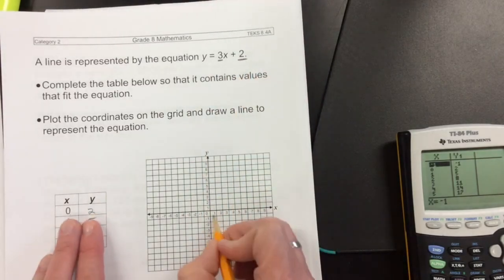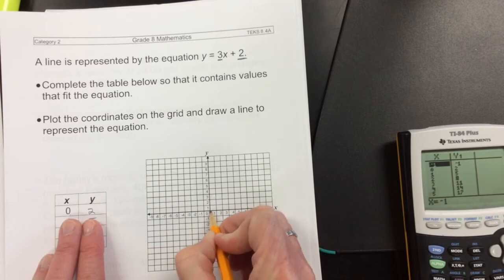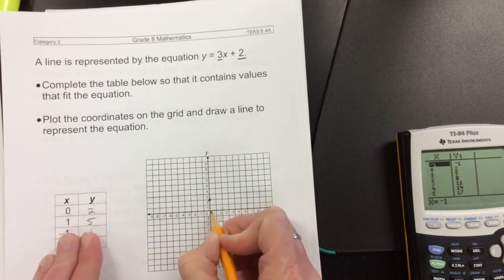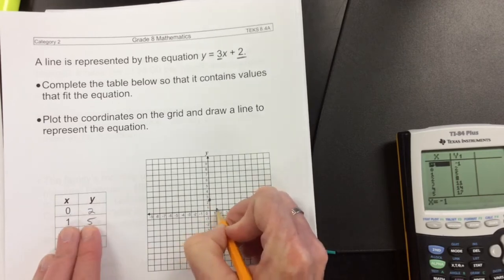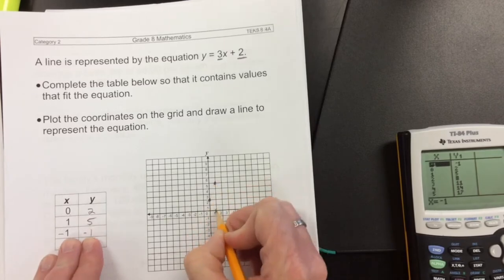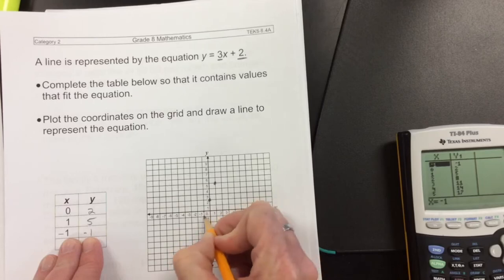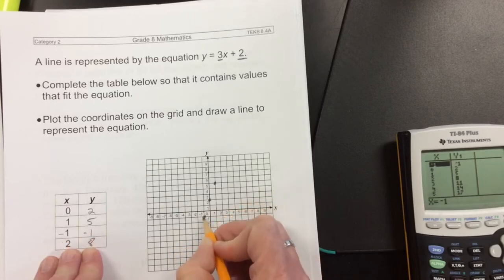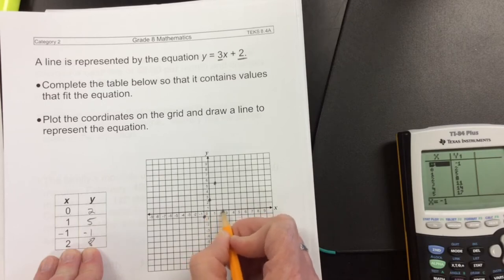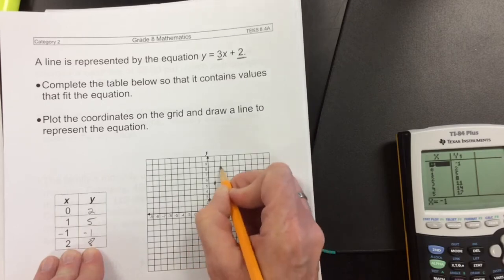Let's check our work. So x is 0, y is 2. X is 1, y is 5. X is negative 1, y is negative 1. X is positive 2, and y is positive 8.